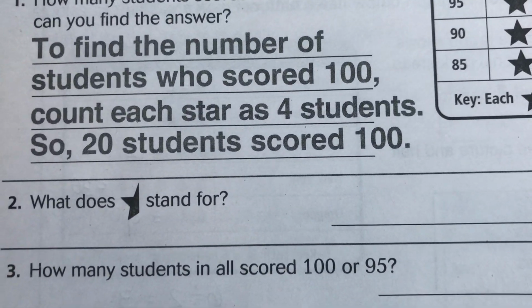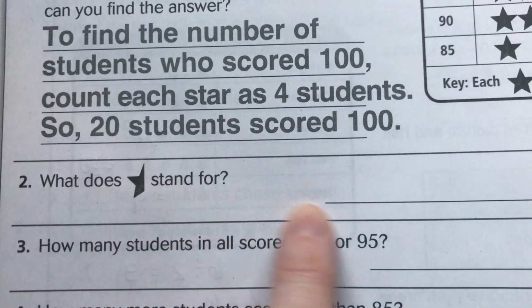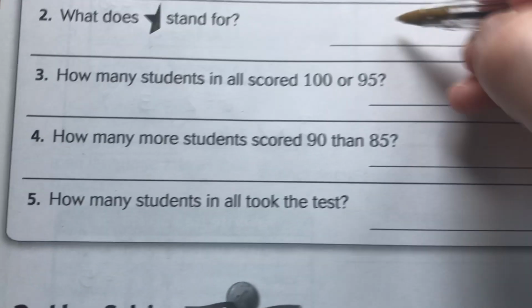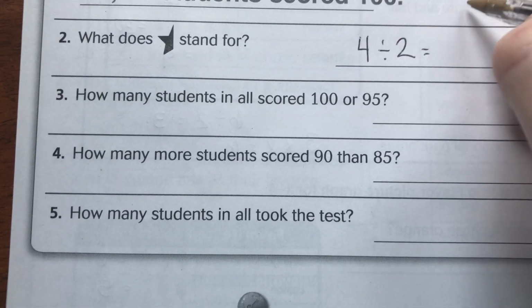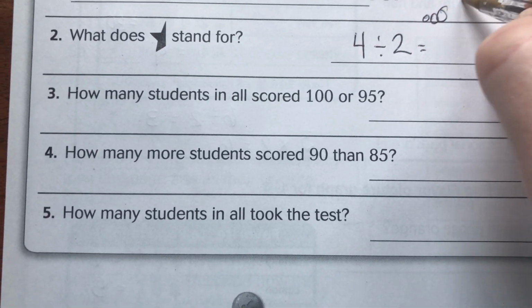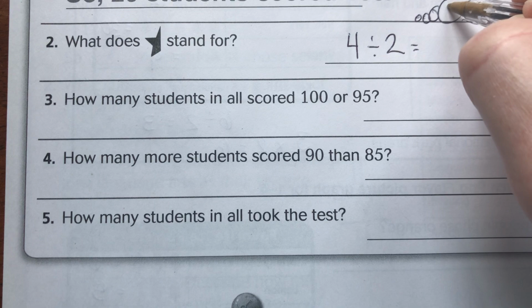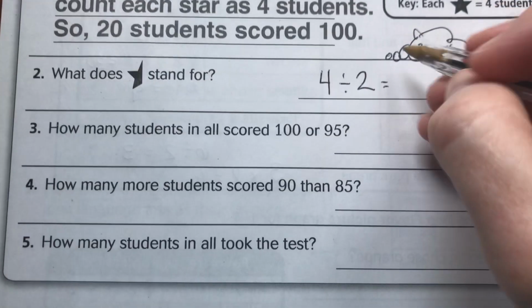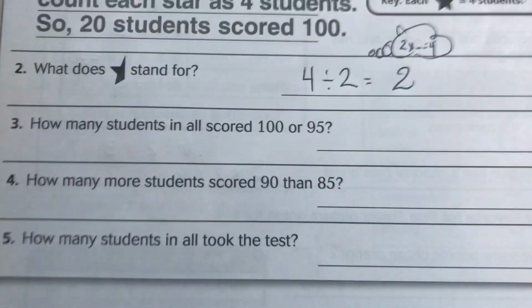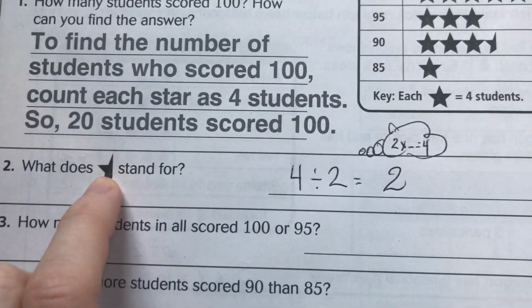What does the half a star stand for? Well, we talked about 4 divided by 2, or we could do a little think bubble and say to ourselves, 2 times something equals 4. That would be 2. So the half a star stands for 2.